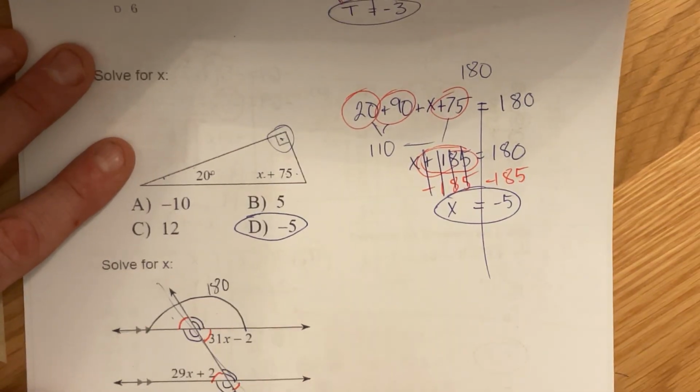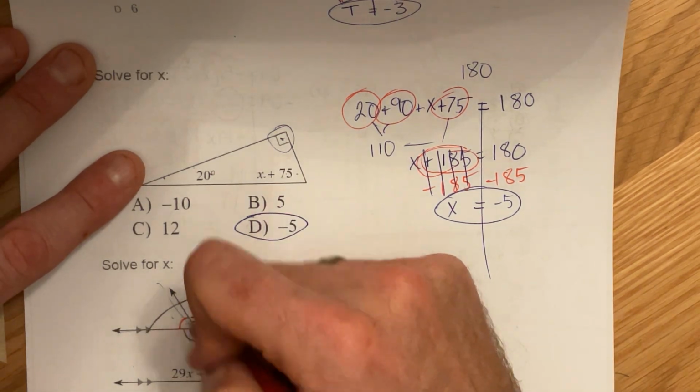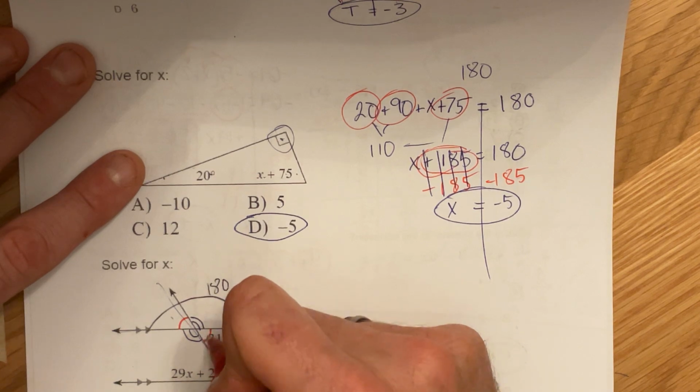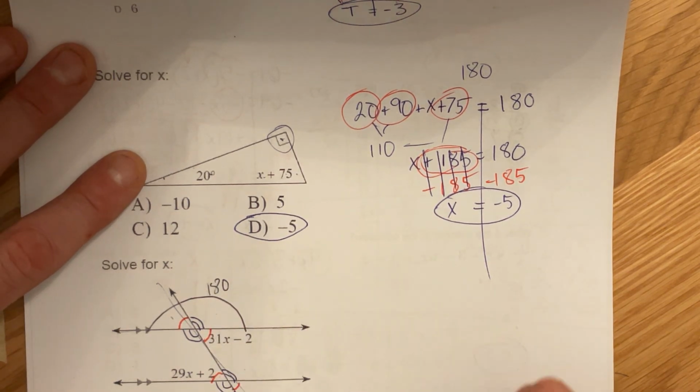This angle is supplementary to that one, but it's also supplementary to that one. I can tell with my eyeballs. These are called alternate interior angles, but y'all, my eyeballs tell me these are the same. These angles are congruent, knowing that there were only two options.